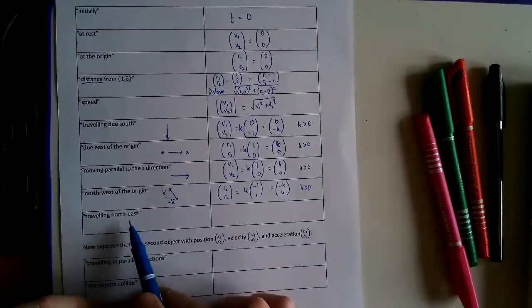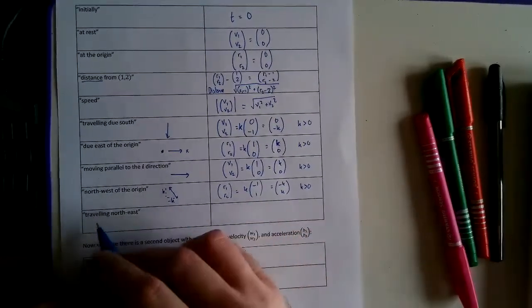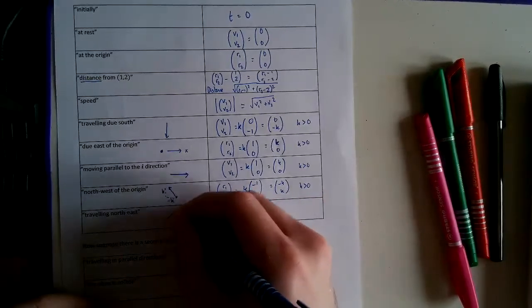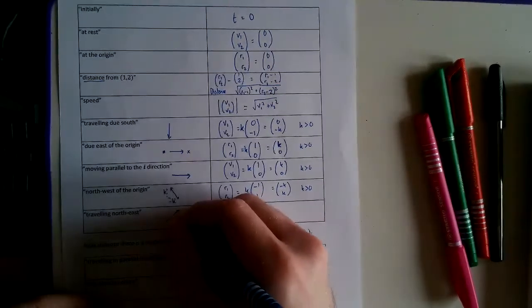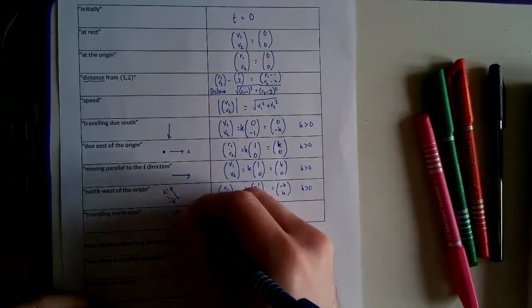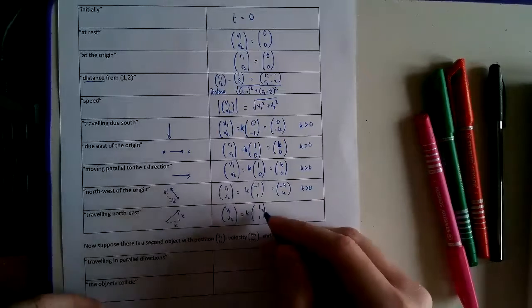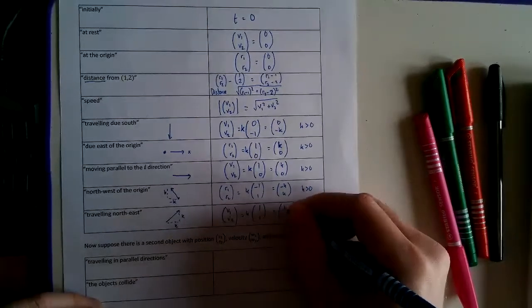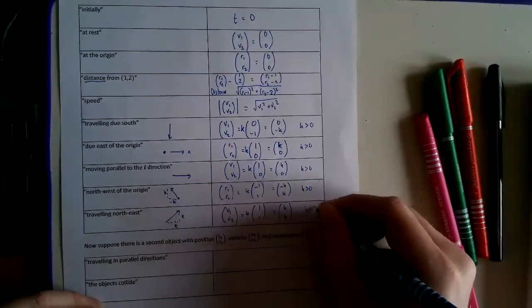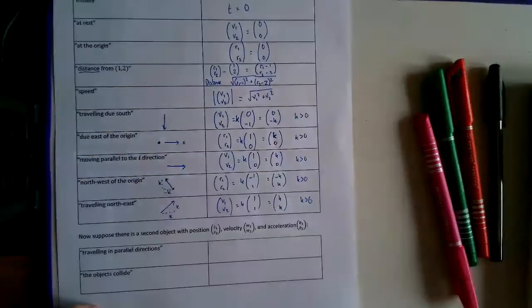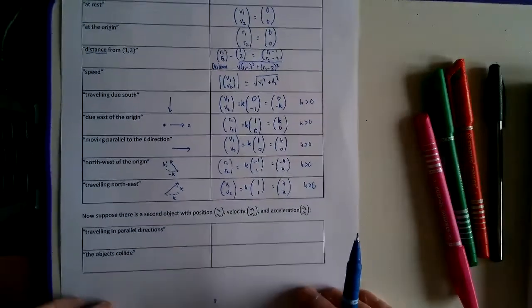And traveling northeast, so traveling means it's velocity this time. Northeast is that way. So 1, 1, 2, 2, 3, 3, k, k. So it's equal to k times 1, 1, so that's northeast, 1 across, 1 up, which is k, k. k is bigger than 0. Yeah, so make sure you understand all those.